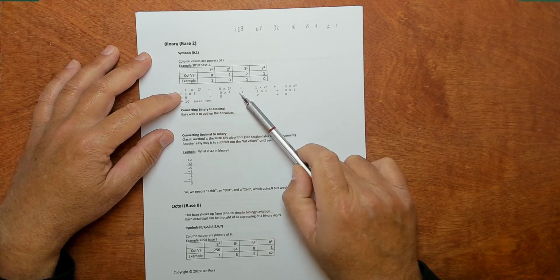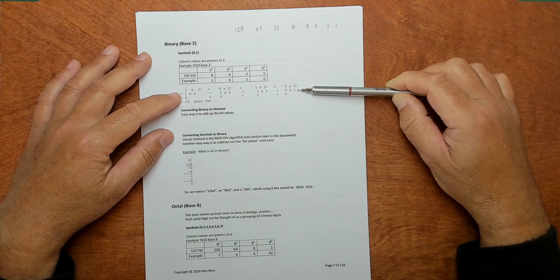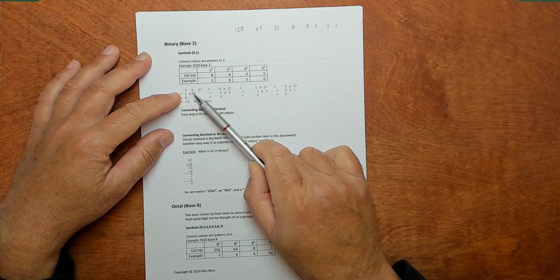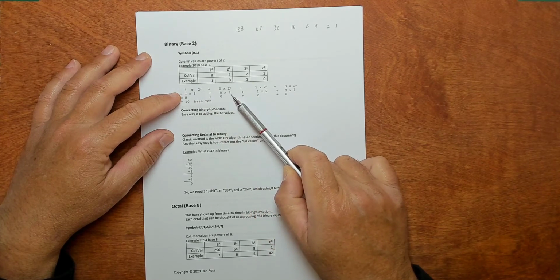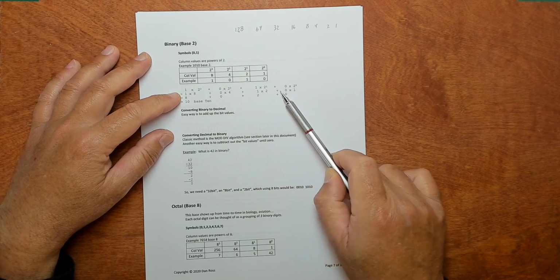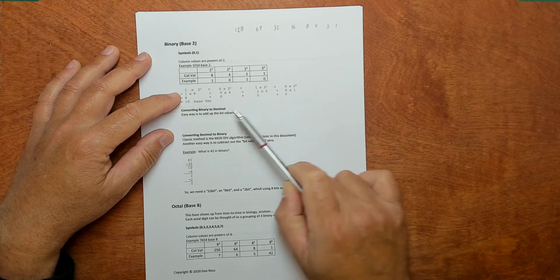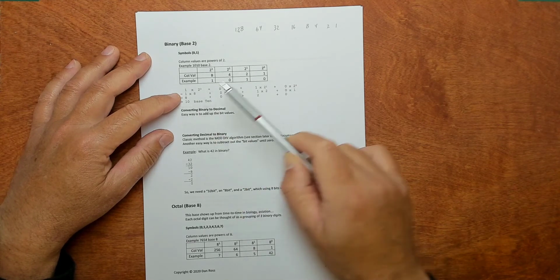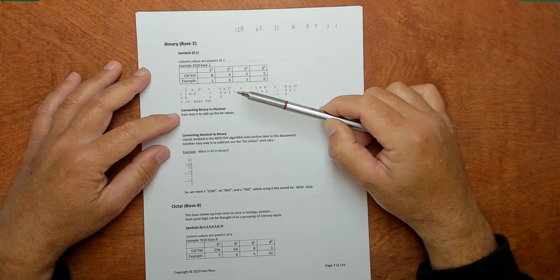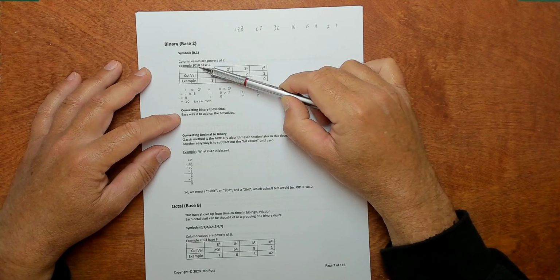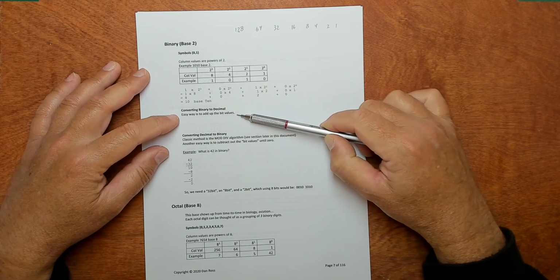This expression here is probably a good level of abstraction: 1 8, 0 4s, 1 2, and 0 1s, which add up to 10. So we converted a binary value to a decimal value just by adding up the bits.